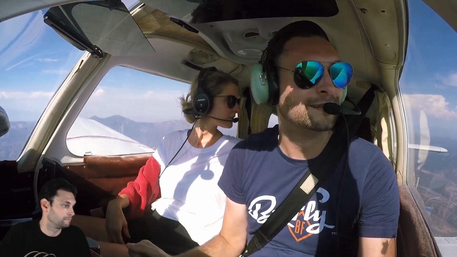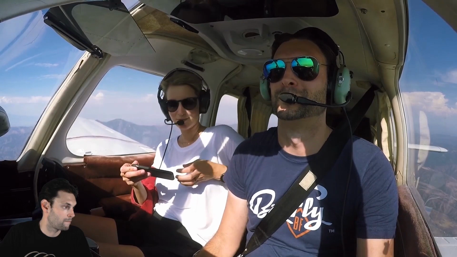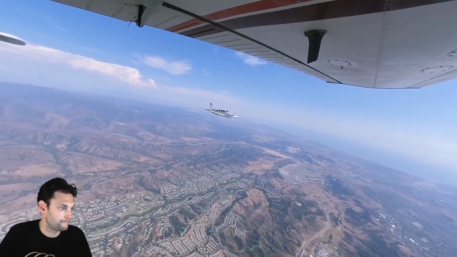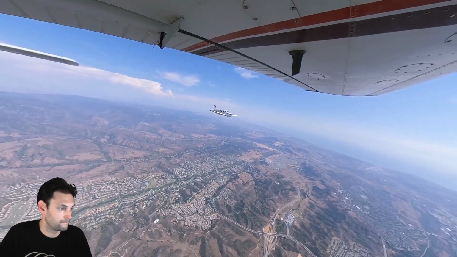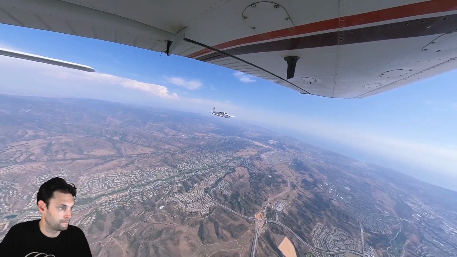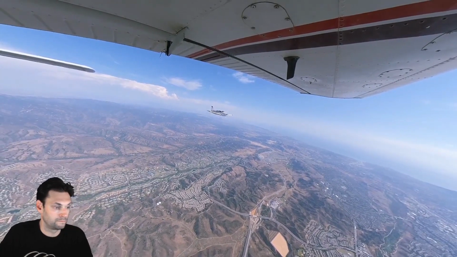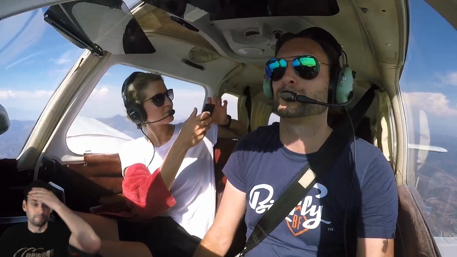Approach 125.35. 125.35, 232. Fort Tango Foxtrot, traffic 12 o'clock, 2.5 miles westbound, Sky House, 2,600 inbound to Signal Peak as well. Fort Tango Fox, thanks.